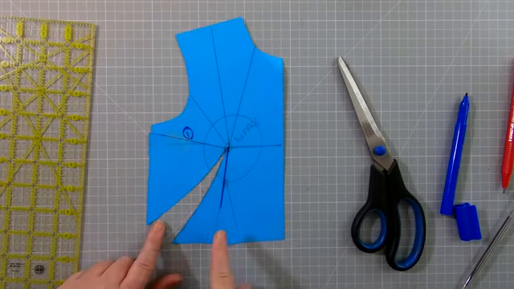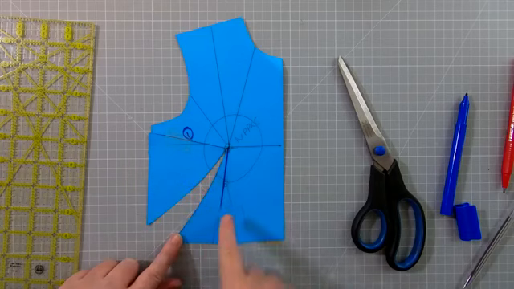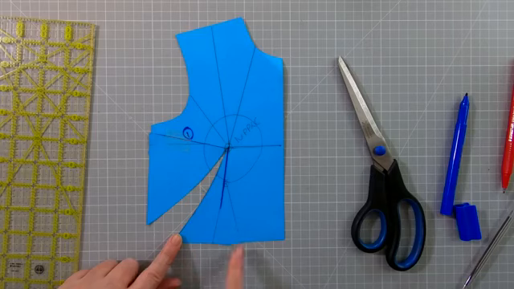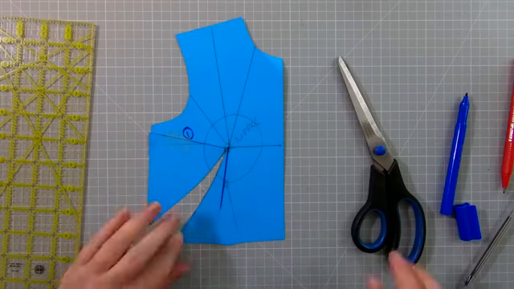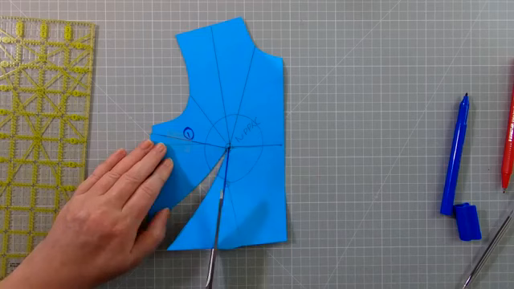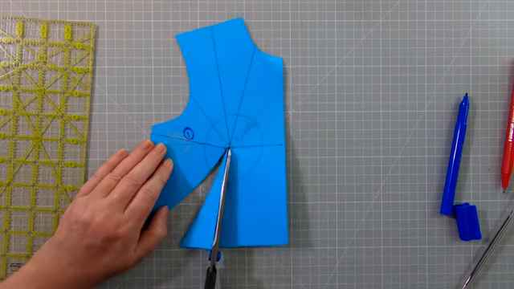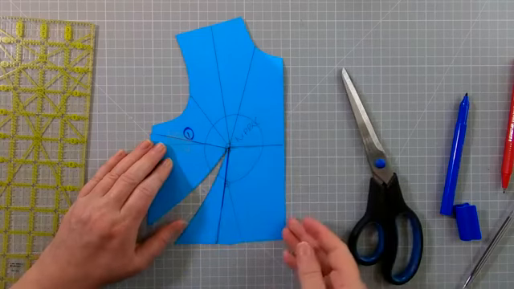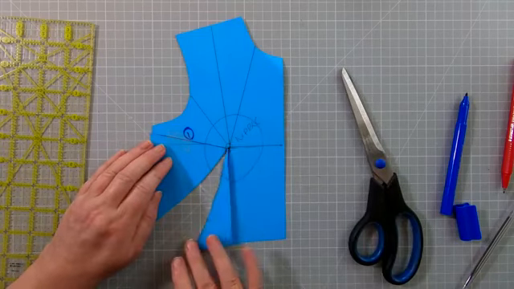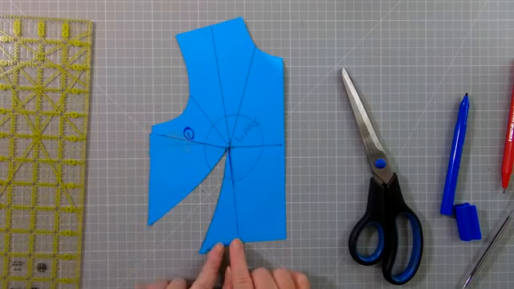Now, step number 2, I want to get rid of this dart, because in the French dart you often don't have an underbust dart as well. There's no reason why you can't, but in this example I want to put all of that shape into this French dart. So again, I'm going to follow my first cut line, and again leave a teeny little hinge at the apex, and you rotate this section over until you've gotten rid of all of that shape.